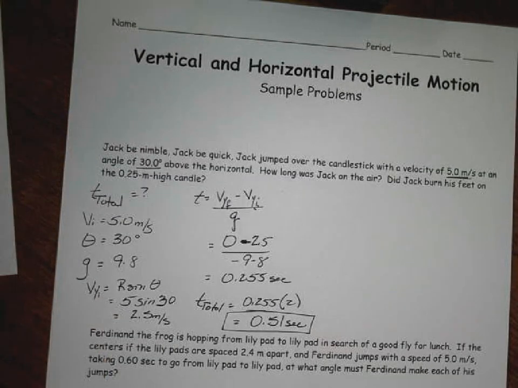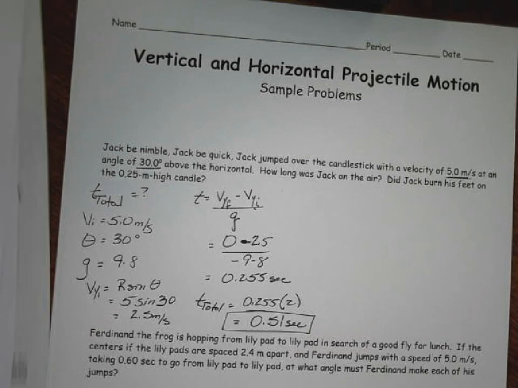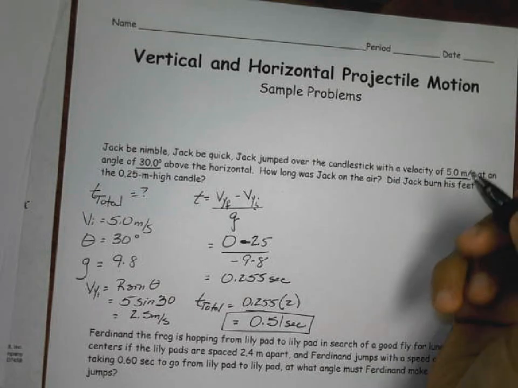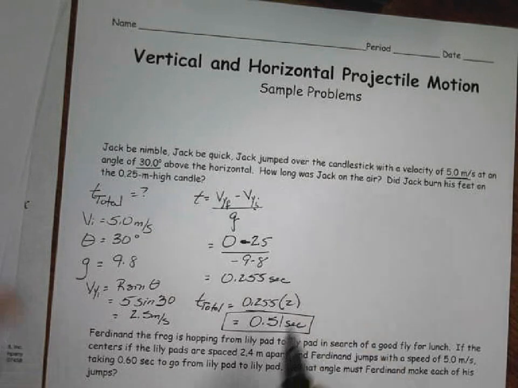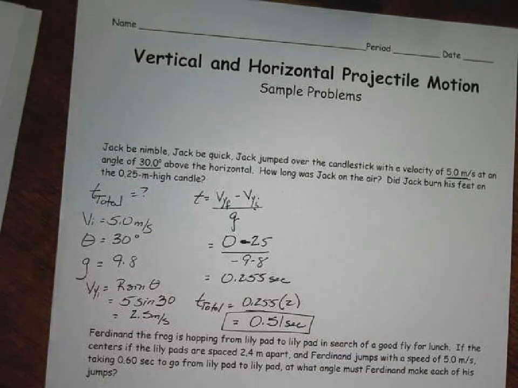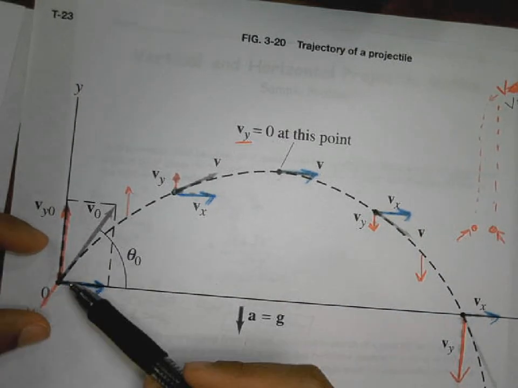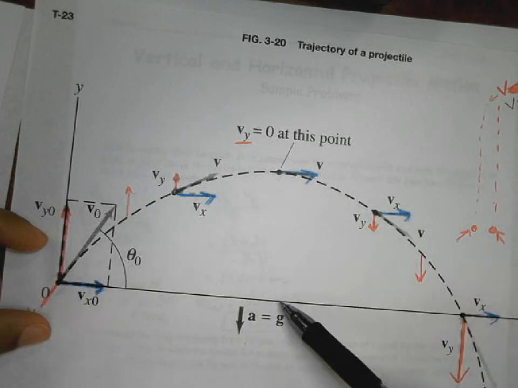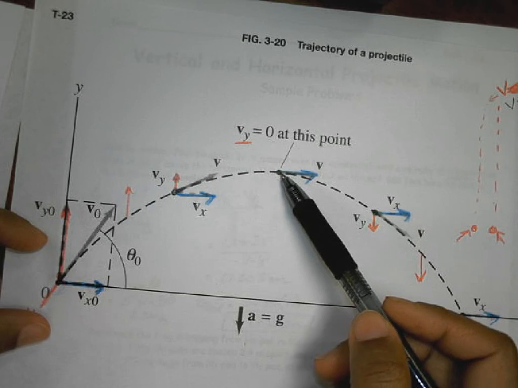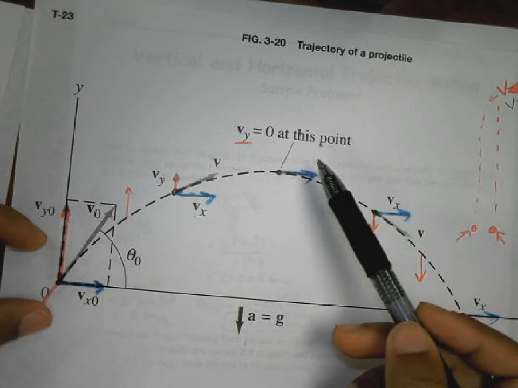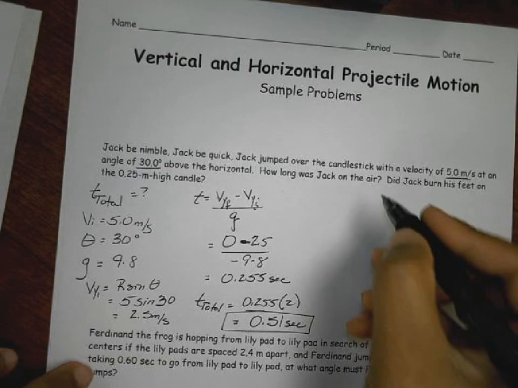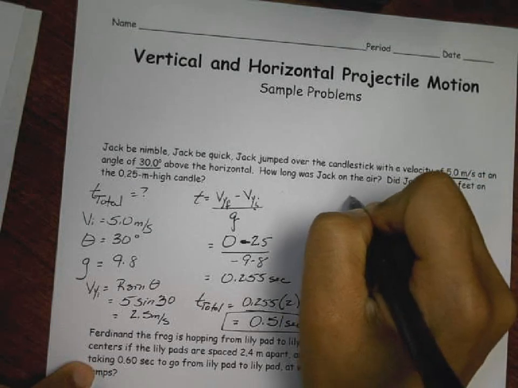And the second question is how high did he go? I want to know if he burned his feet. I know the candle is 0.25 meters. I need to know, did he jump at least 0.25 meters? So I need to know the height. I have my time, so really I can split this motion into two. I know the time up, I know the time down, I know the height up is equal to the height down. I know that the velocity at this point on the y-axis is 0. So it's probably easy to look from here down. If I looked from here down, then this whole initial velocity is 0.